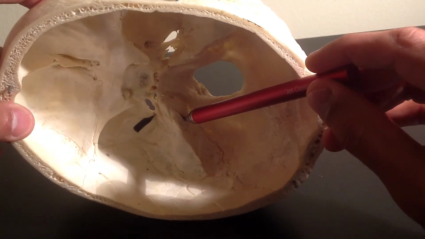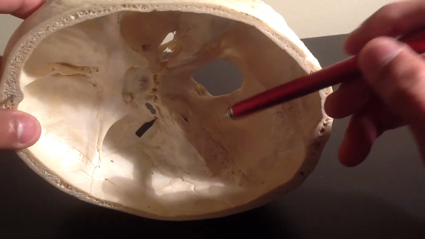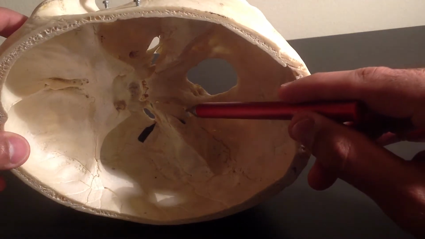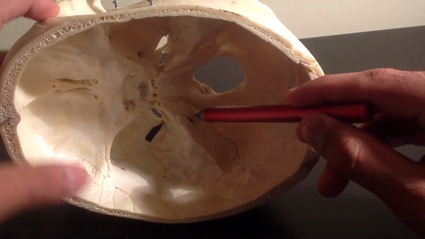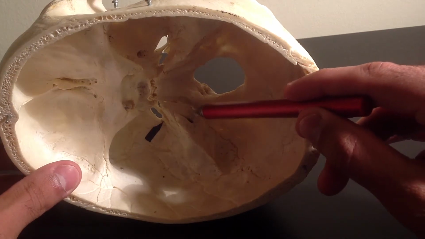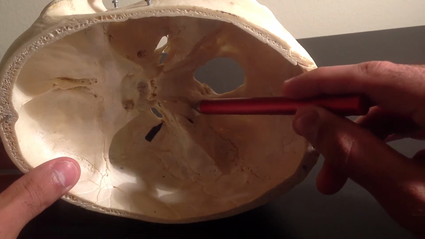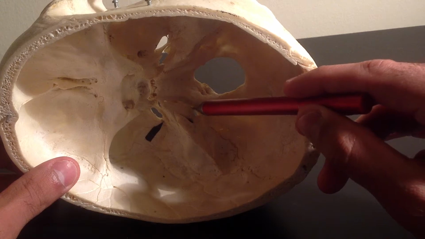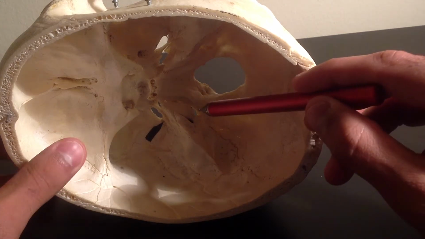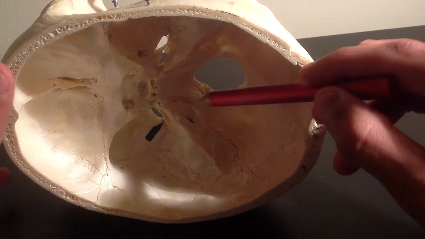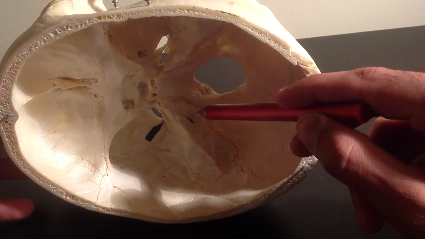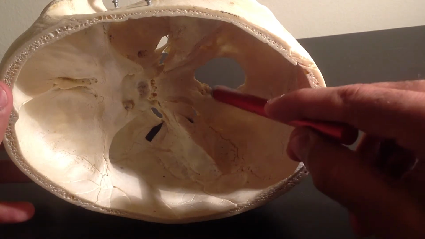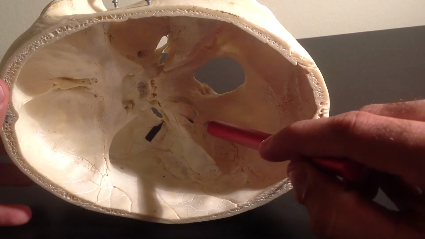Now we're going to go ahead and try to find the jugular foramen. So the jugular foramen is right over here. And out of the jugular foramen comes what? 9, 10, and 11. So make sure you make a note of that. Cranial nerves 9 through 11 come out of the jugular foramen. There's a way to remember that. So it goes 8 right over here, 9, 10, 11. And then we know 12 is the hypoglossal canal, which we'll get to later.